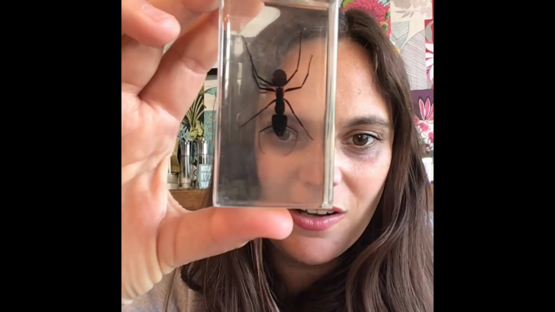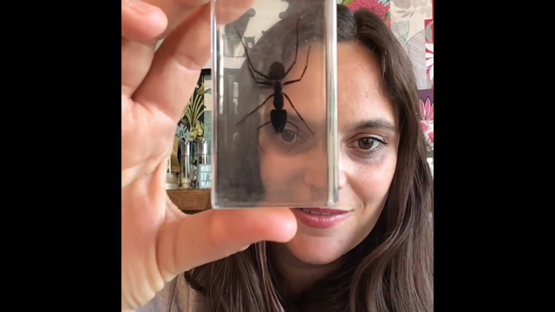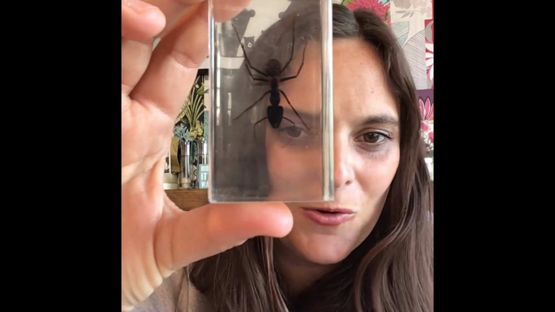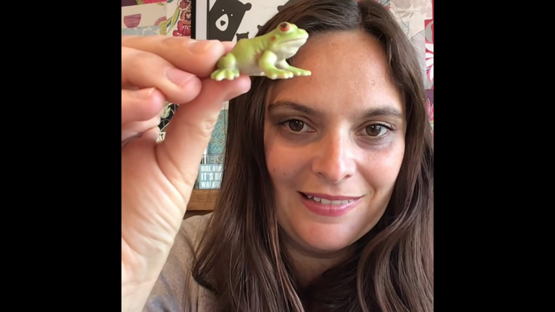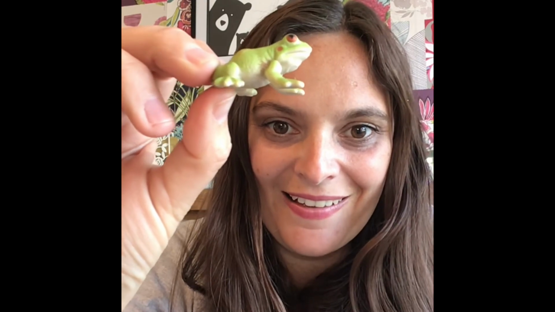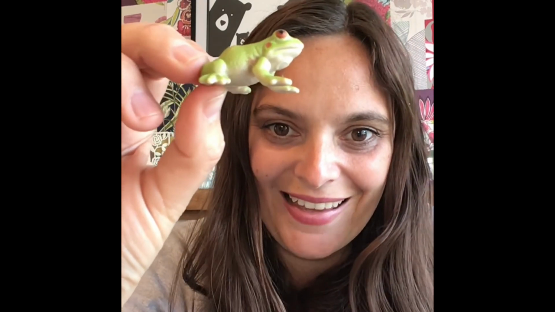Now, this, I've been told by my son, is a giant forest ant. What group does it belong to? That's right, it's an insect. And next one. Now, I know that this animal likes to live both in water and on land.